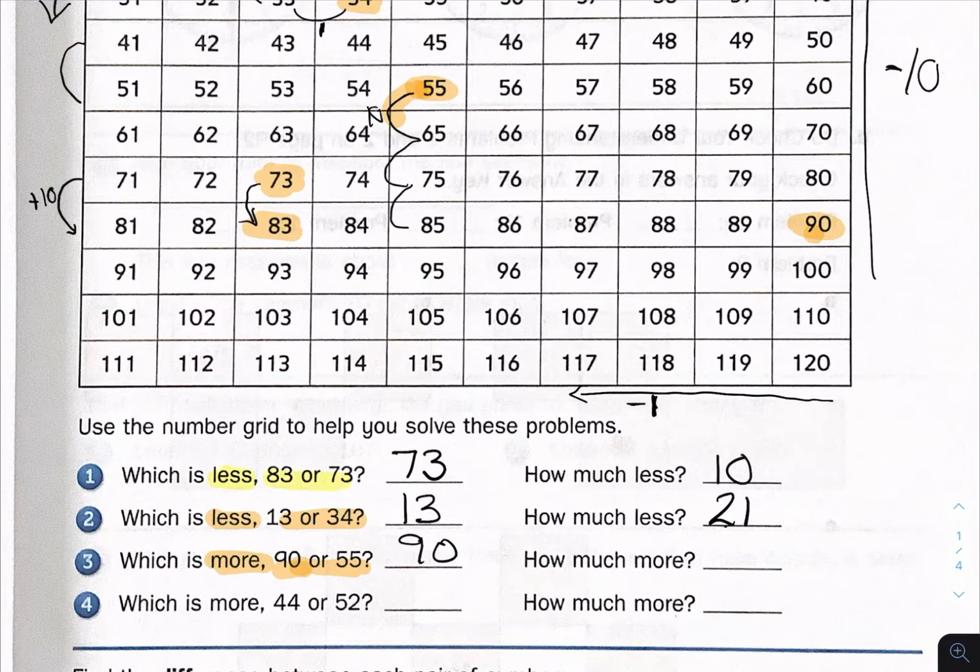So that's one group of 10, another group of 10, another group of 10, and now I need to count by ones. So 1, 2, 3, 4, 5. So I have 10, 10 plus 10, and this is 5 jumps. So I have 10, 20, 30, 31, 32, 33, 34, 35.